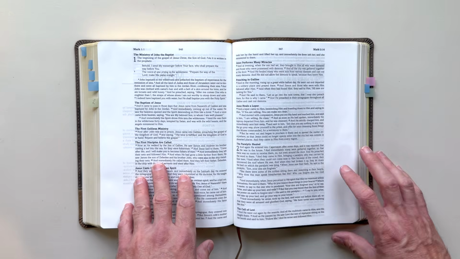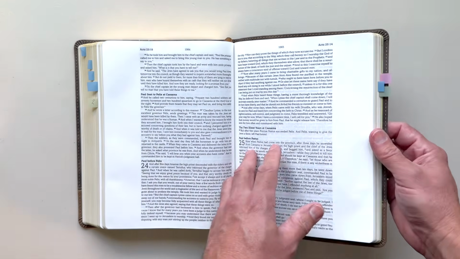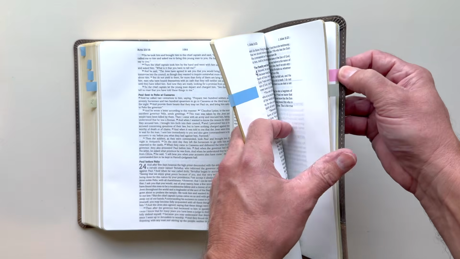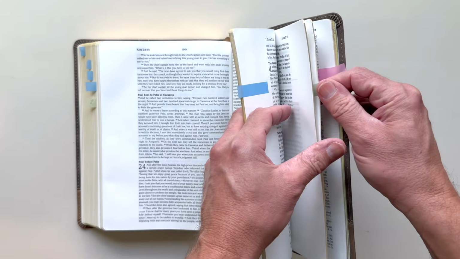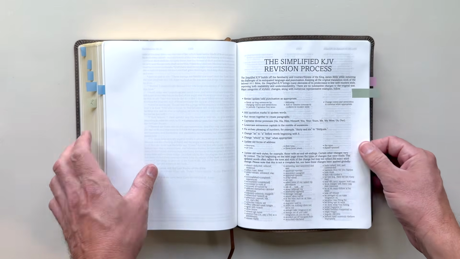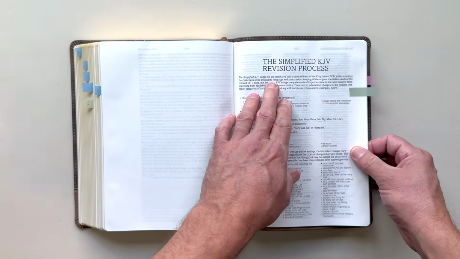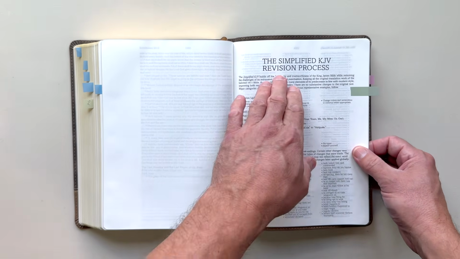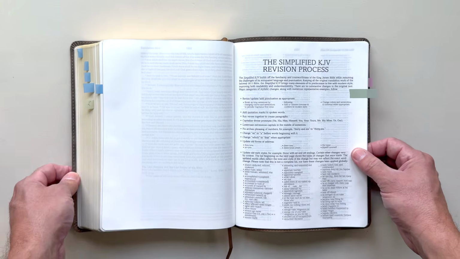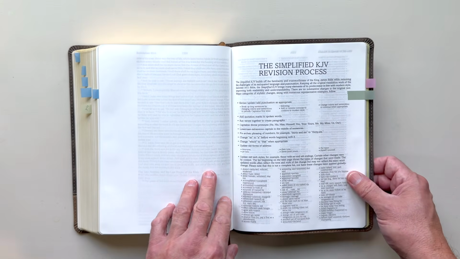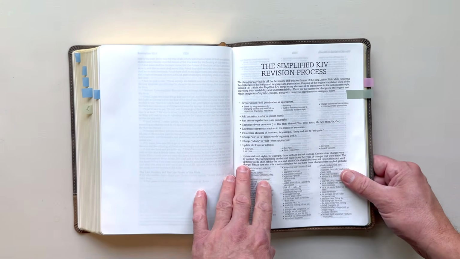And then we'll jump over here to the back. I'll show you something in the back that gives you some information about the revision process. Right here it is, the Simplified KJV revision process. When you talk for a couple hours straight, I get a problem getting tongue-tied.